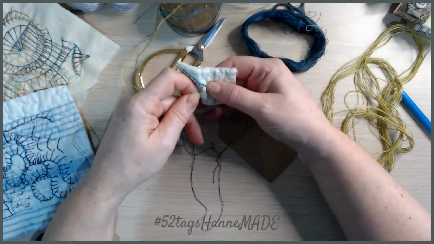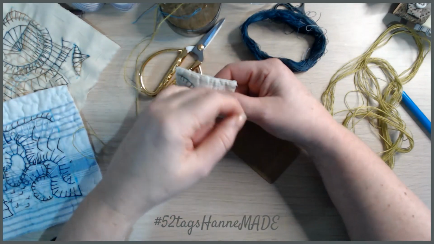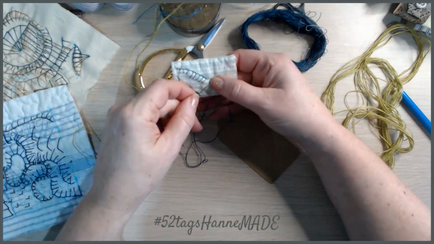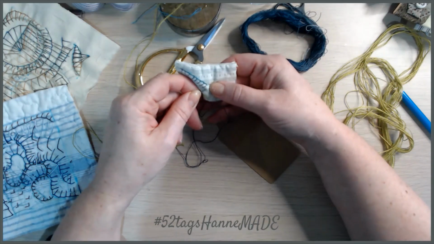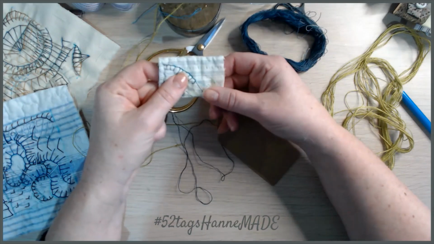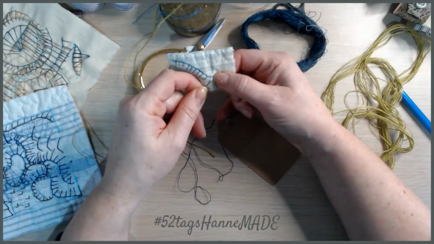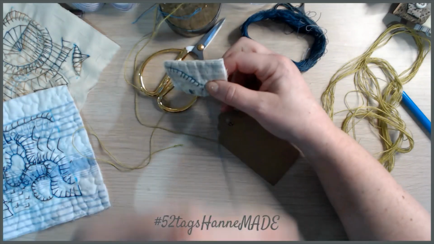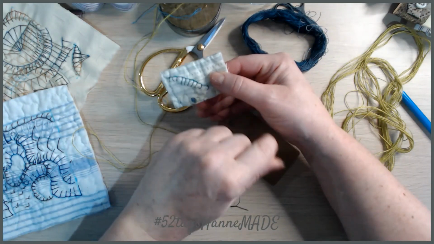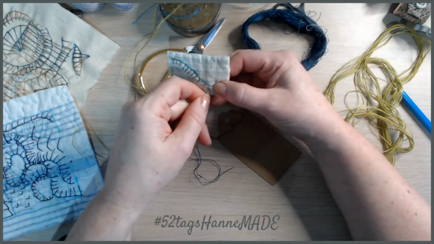So as I'm coming across now, I might start making my legs a little bit shorter, and then extending the width of my stitch. So the legs are going shorter. There we go.